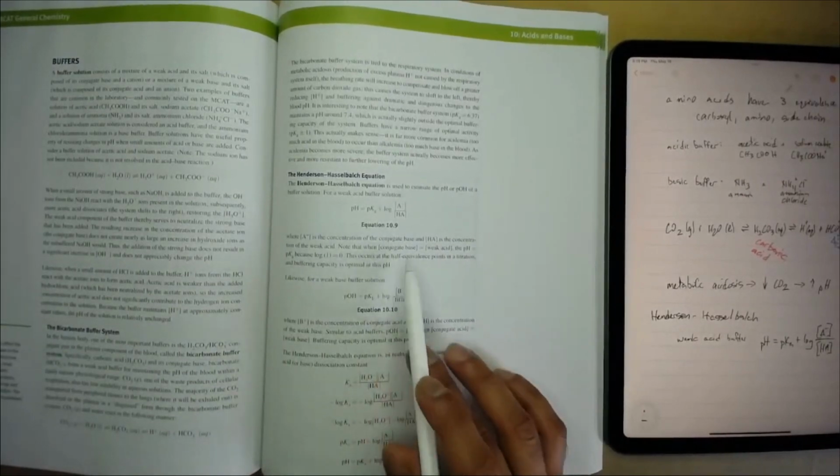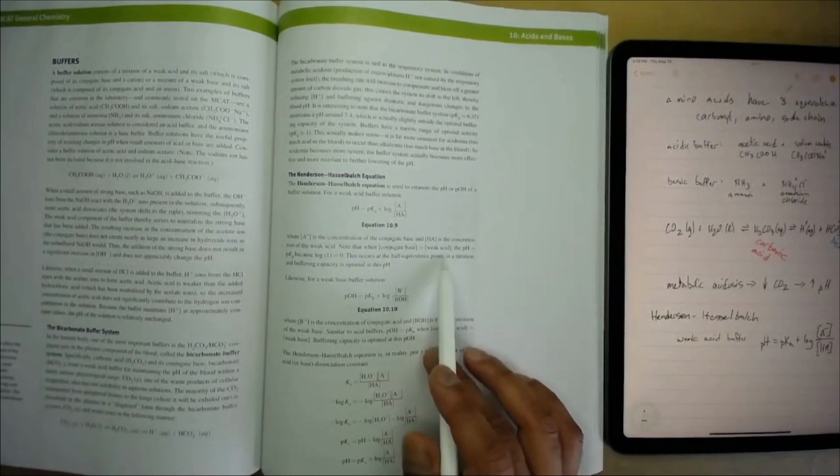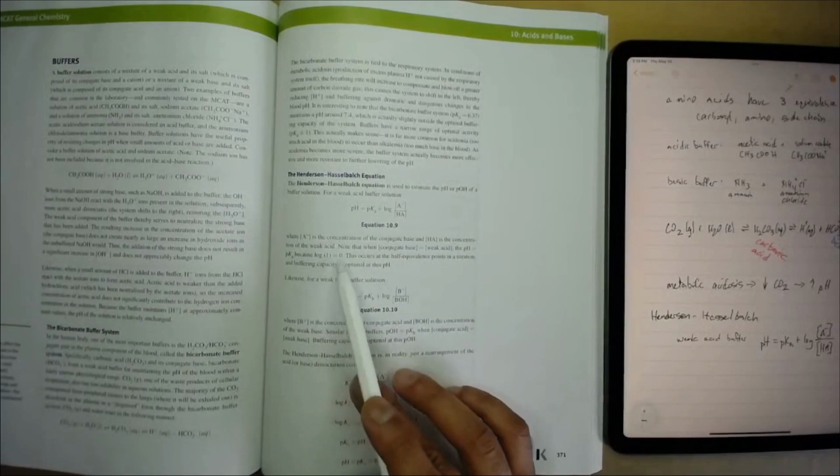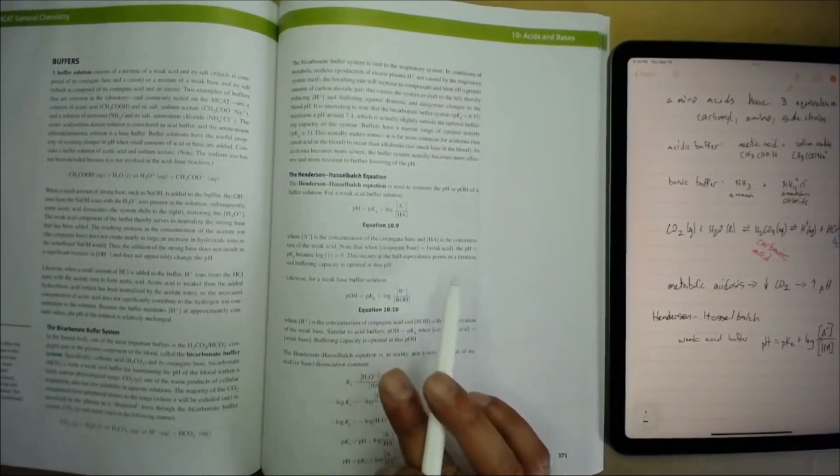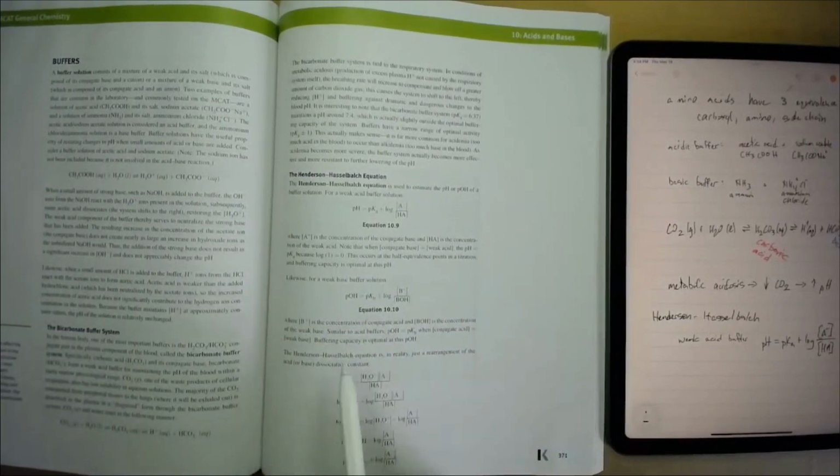Note that when the conjugate base equals weak acid, the pH equals pKa because log 1 equals 0. This occurs at the half equivalence point in a titration, and buffering capacity is optimal at this pH.